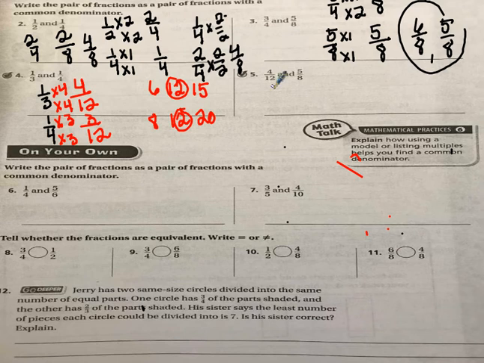Okay, over here, this one's going to be a little bit trickier. Okay, so we have 4 twelfths and 5 eighths. Okay, so we'll go with 12 times 2 is 24. 12 times 3 is 36. 12 times 4 is 48.